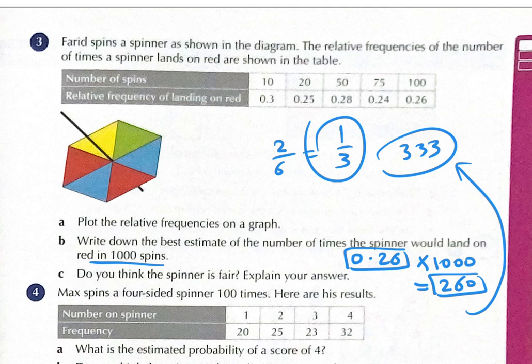Not fair because we have 2 red sections, and in all we have six sections. So 1/3 of the sections are red. And if you spin 1,000 times, you expect 1/3 of 1,000, about 333. But the actual, the best estimate, is 260. 260 is not close to 333.